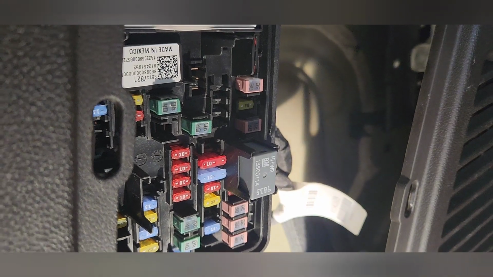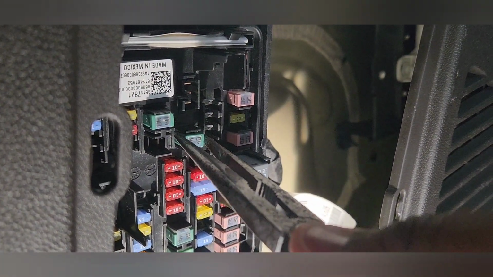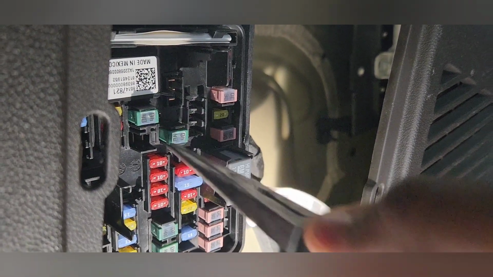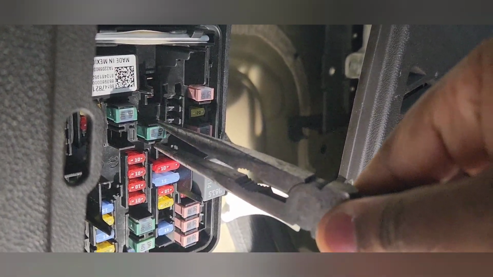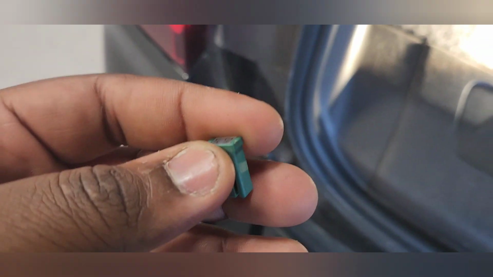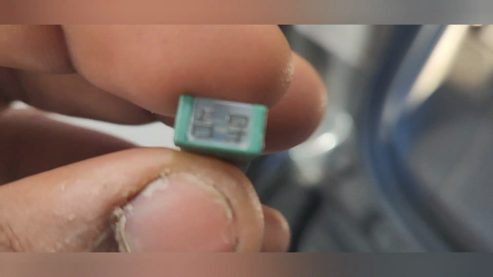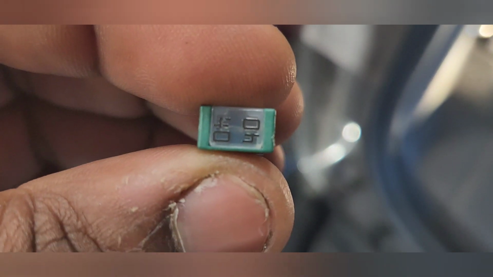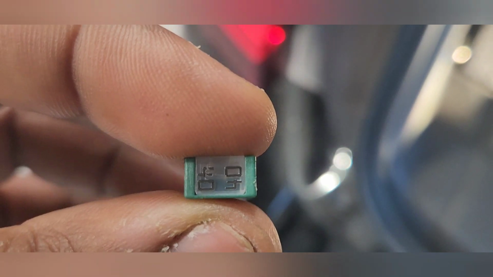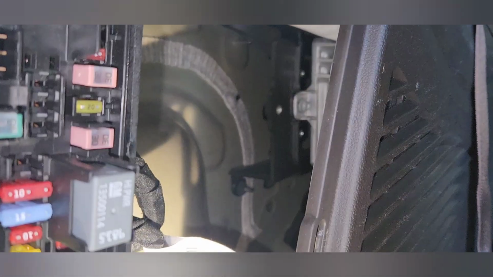So let's pull it out to see what it looks like. Here is the fuse. It looks pretty good. It's fine. In case you guys didn't know, here is our amplifier module. It's back there.